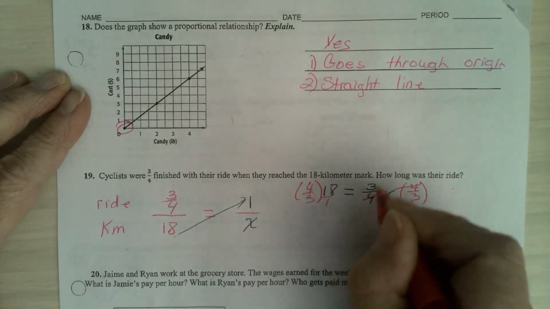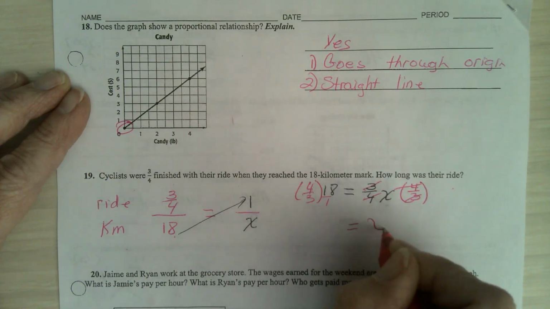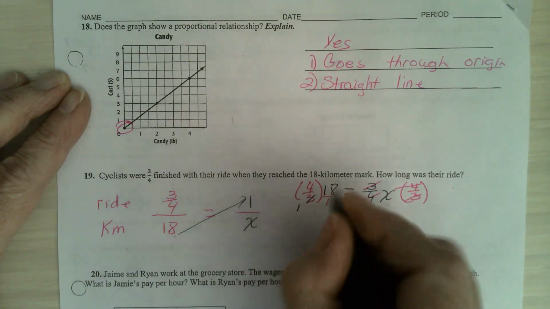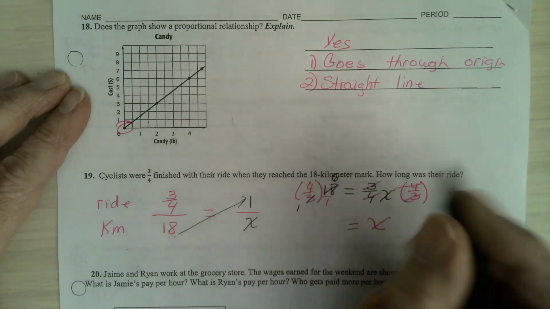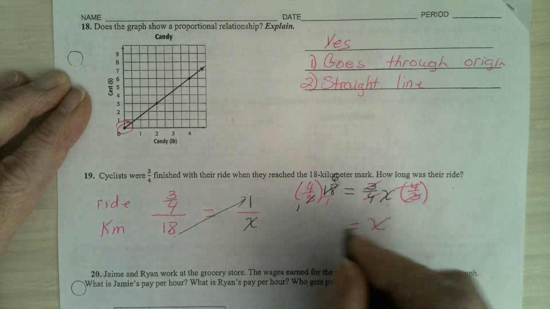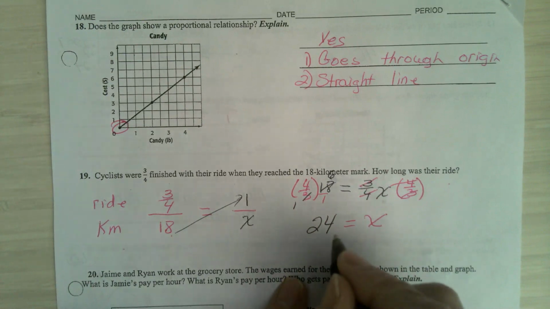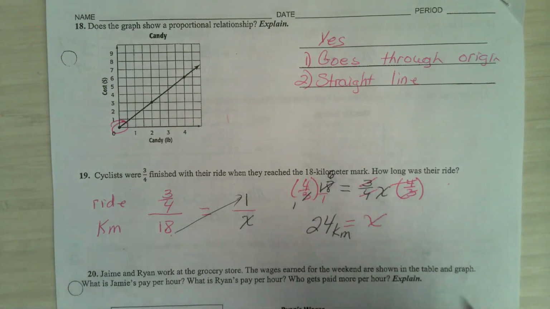And boom, we have x all by itself. 3 will go into 3 once. 3 goes into 18 6 times. 4 times 6 gives you 24. So the full ride is 24 kilometers.